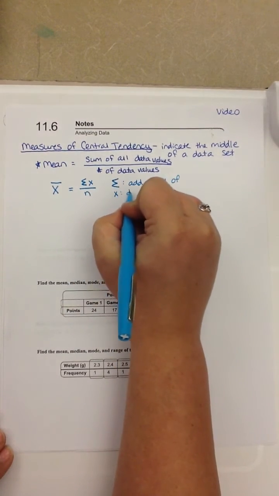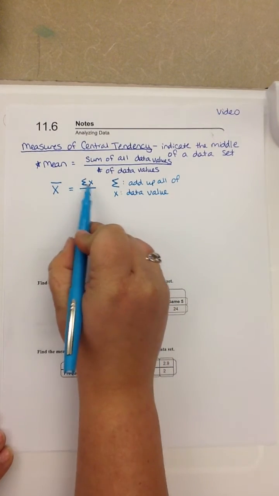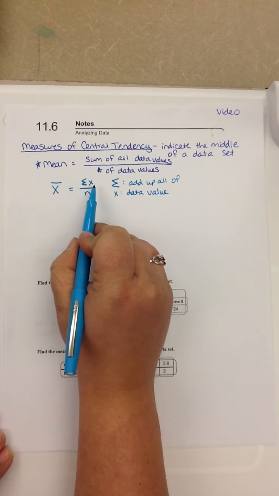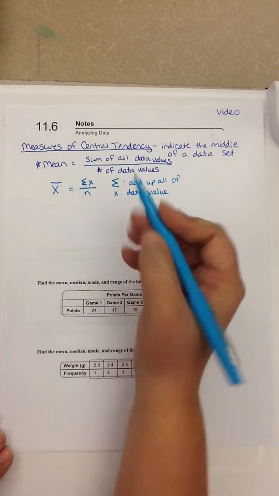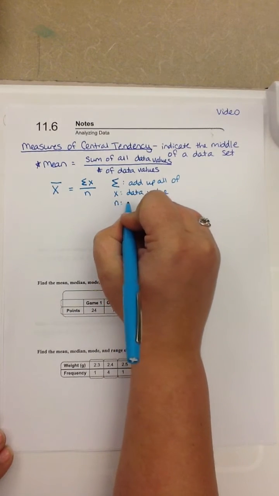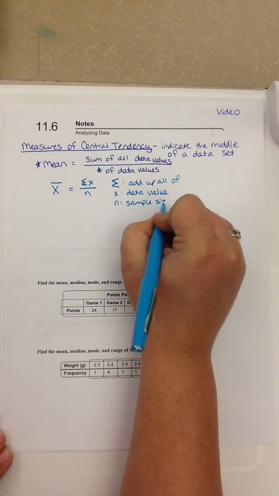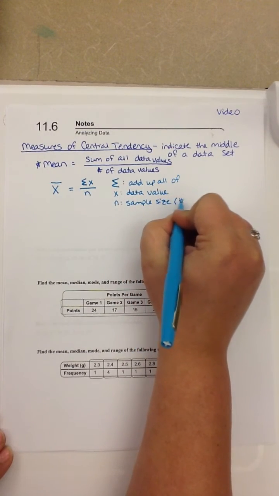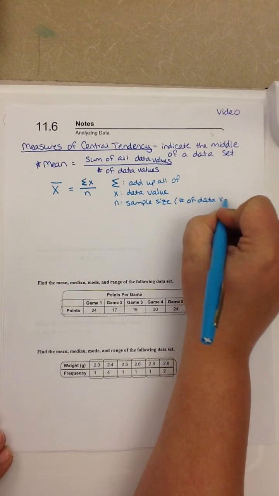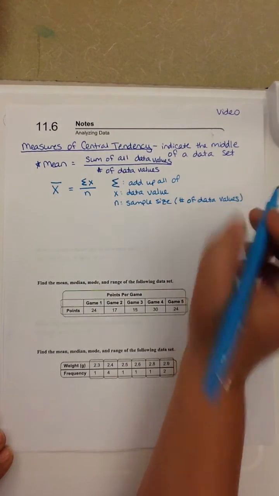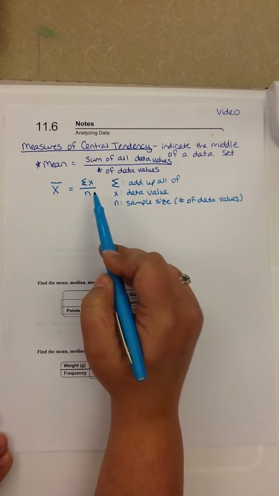X stands for a data value. So this is just the math way of saying add up all of the data. So just the same as we wrote here in words, that's the math way to write it. And N is your sample size, which is, in this case, the number of data values. So what I wrote in dark blue here in words, that's the same thing right here in light blue in math.